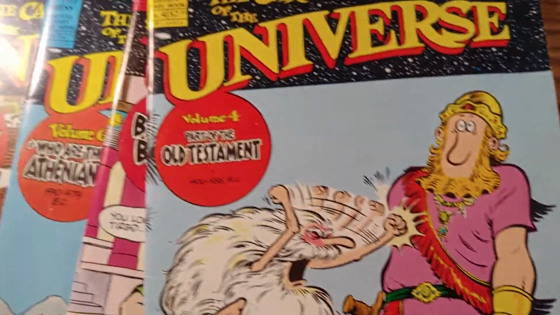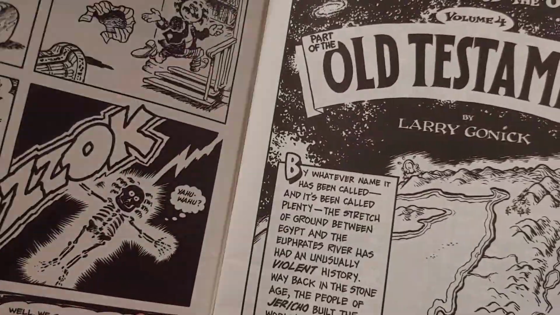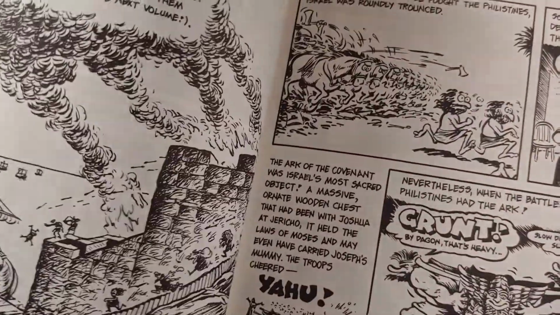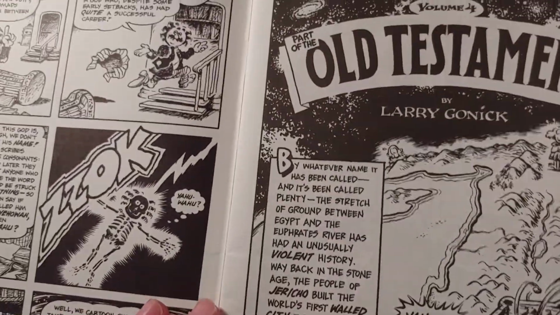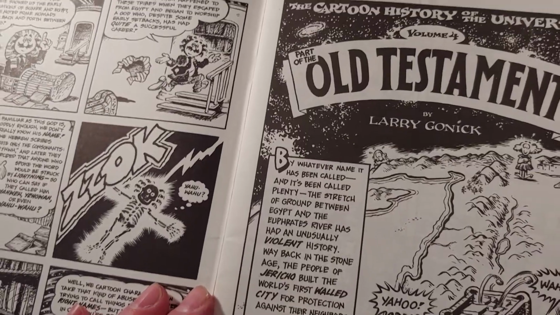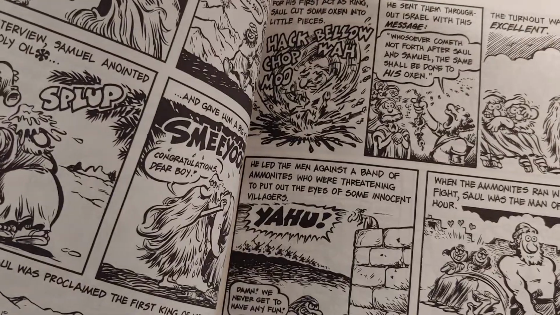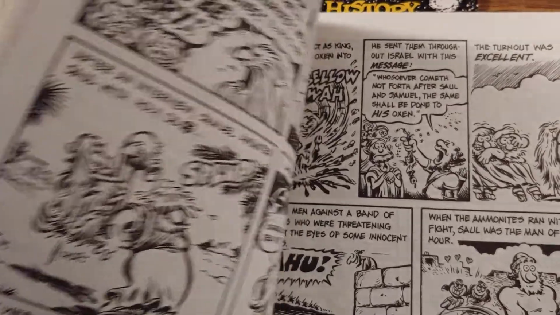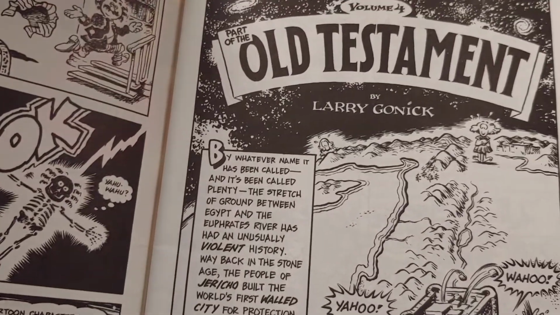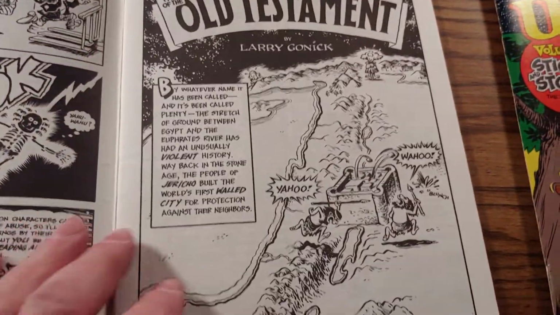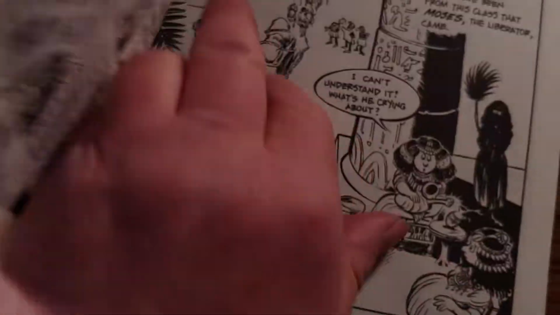Like, for example, here is a whole volume on part of the Old Testament, and some of it is still relatively accurate, and some of it is not. Especially since he is Jewish, and he grew up Jewish, and he may have grown up believing a lot of the stuff in here. It keeps out the magical miracle stuff from the Old Testament. It's just who and where and the like.